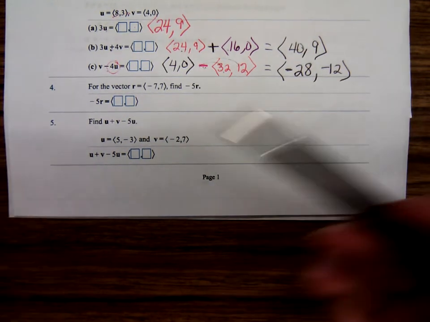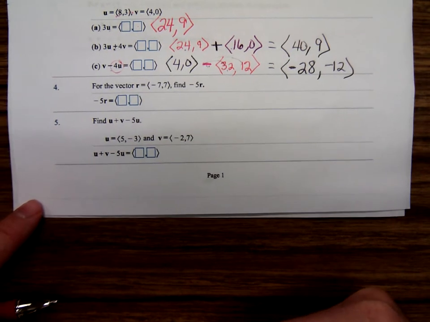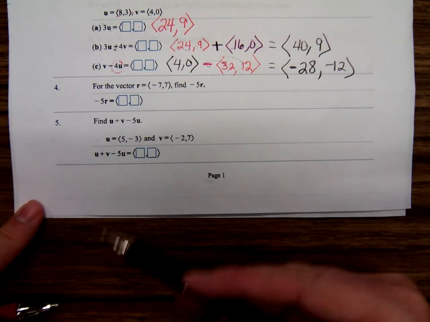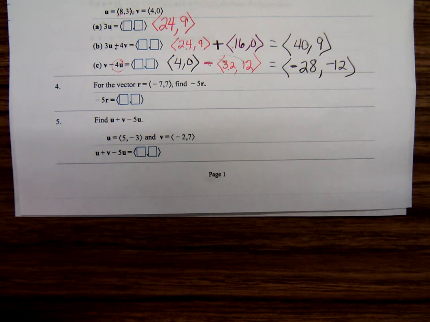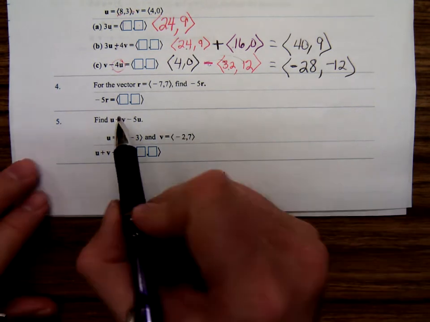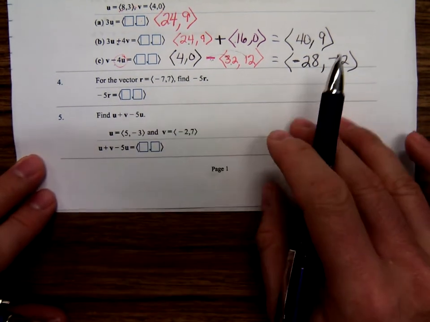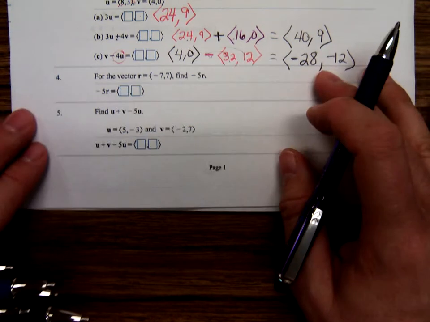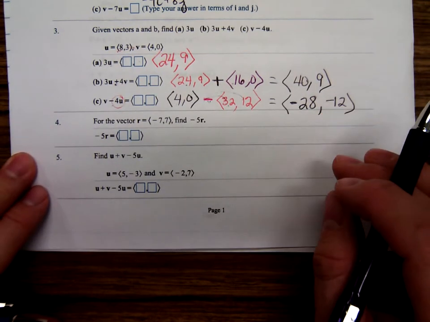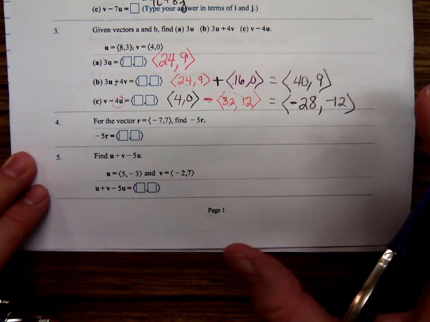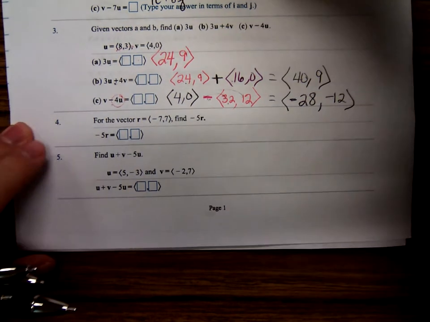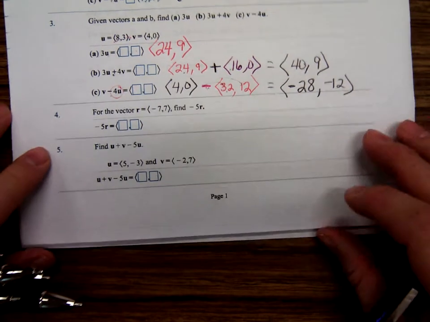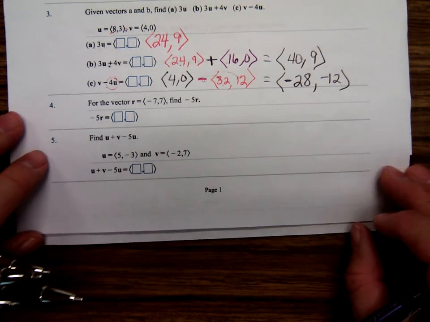Now number 4. Do I need to do that one? Am I going to insult y'all by writing the answer down there? We're given a vector R. Oh, are y'all caught up with me? I haven't forgotten about number 1. Let me do number 4, then we'll go back to number 1.